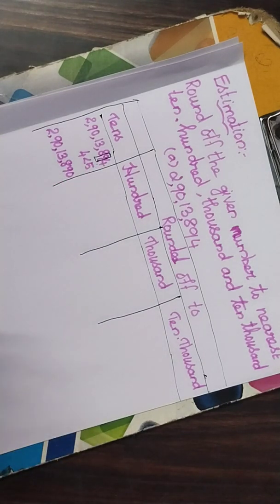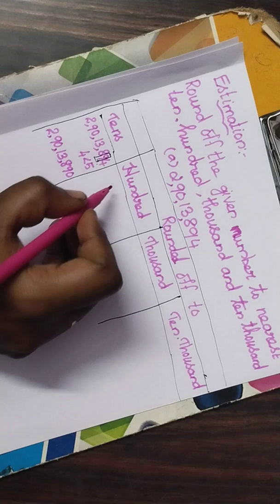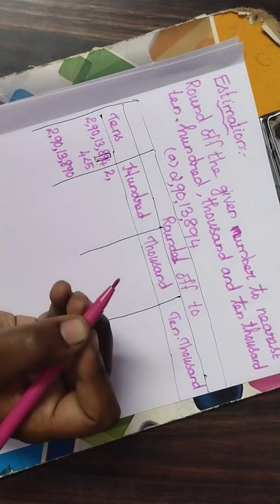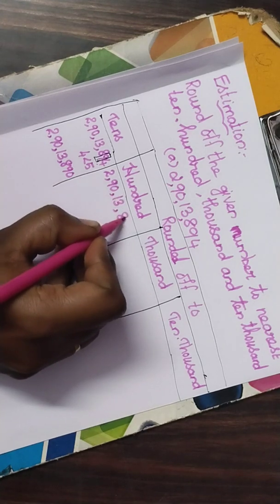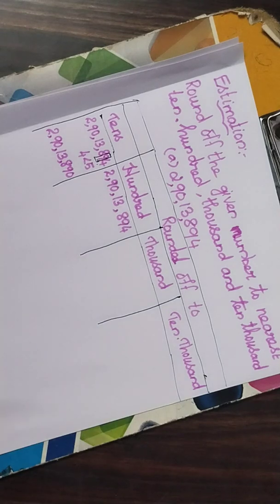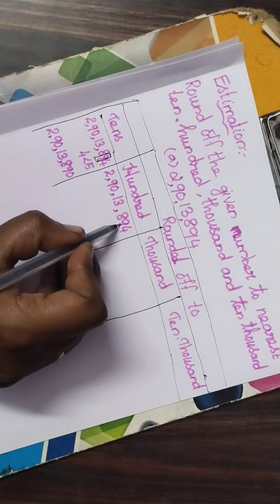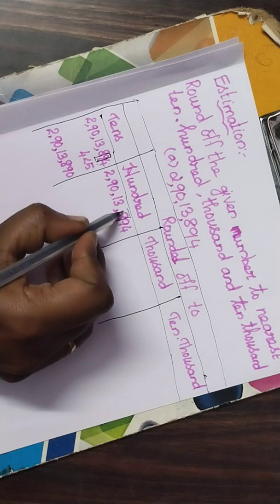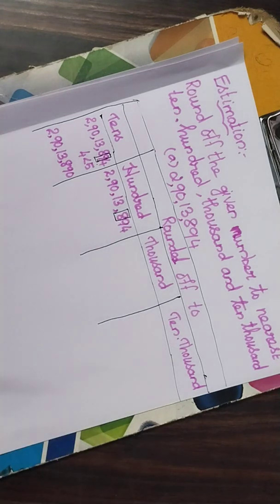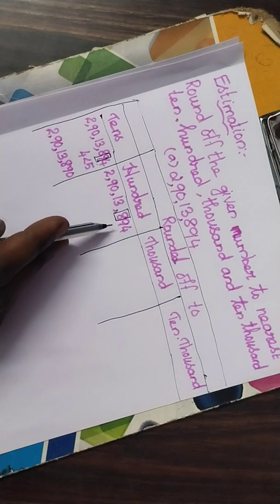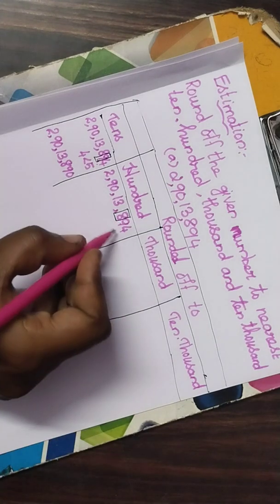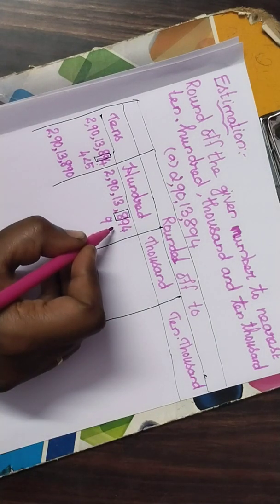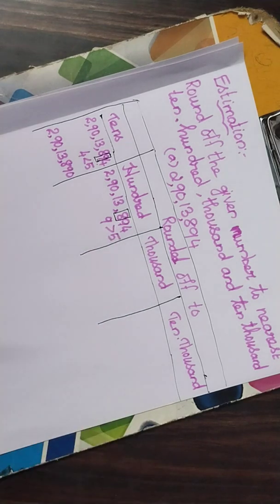Then next, the 100 place. Round off this number to the nearest 100. First you write down the number, 2 crore 90 lakhs 13,894. Here the 100 place value: ones, tens, 100, it is 8. Then check the nearest digit, the tens place digit. What's the number? 9. 9 is greater than 5.